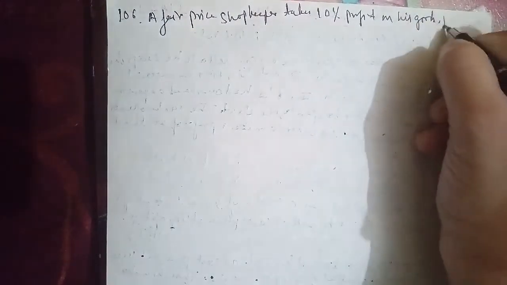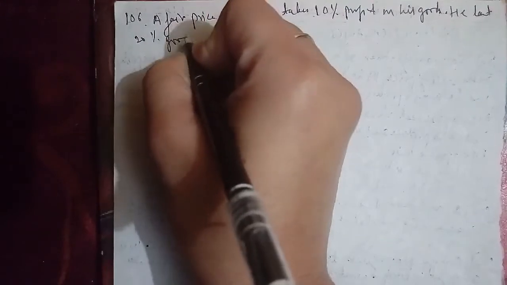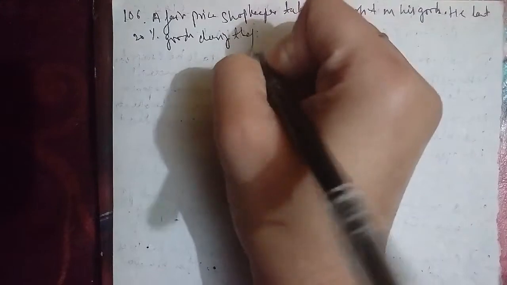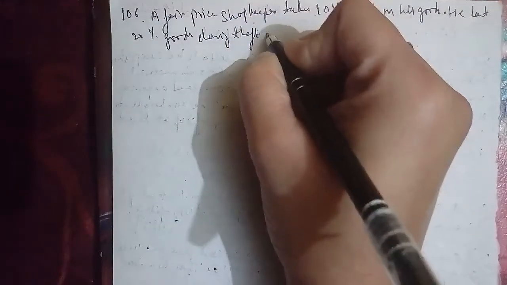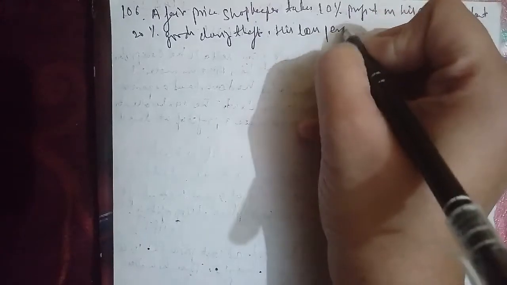Total cost equals rupees 100. Number of items left after theft equals 80. SP of each item equals rupees 1.10.